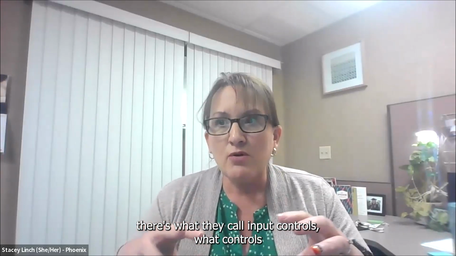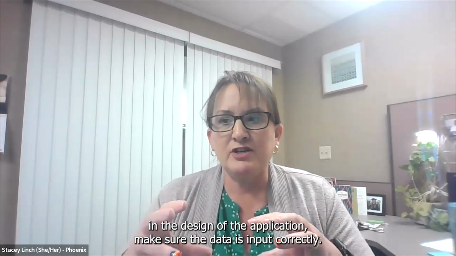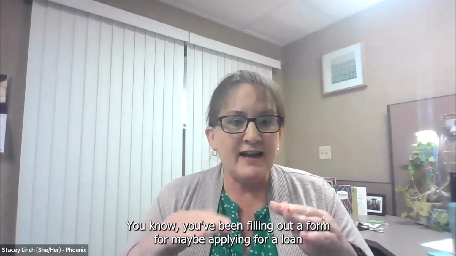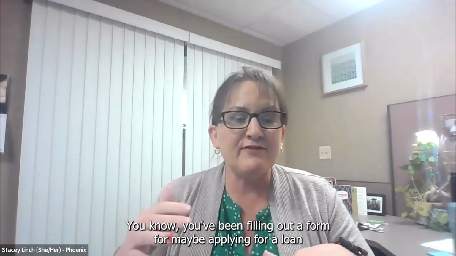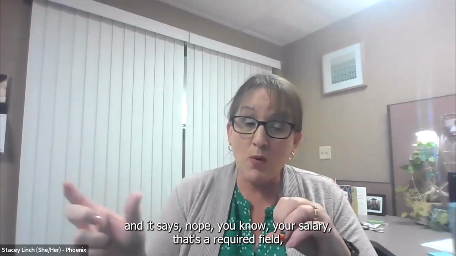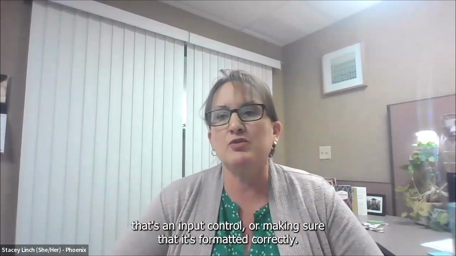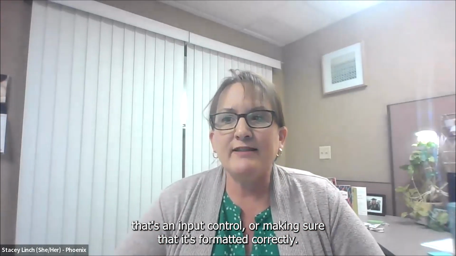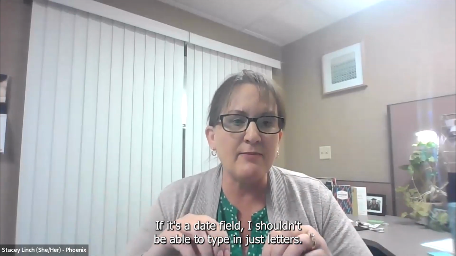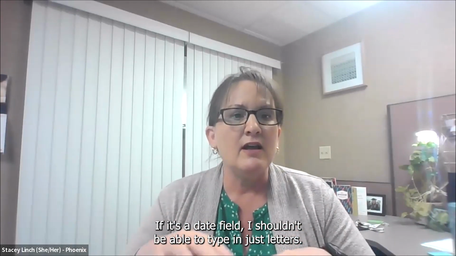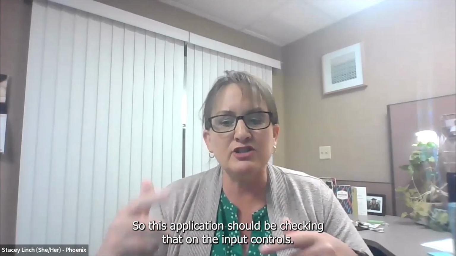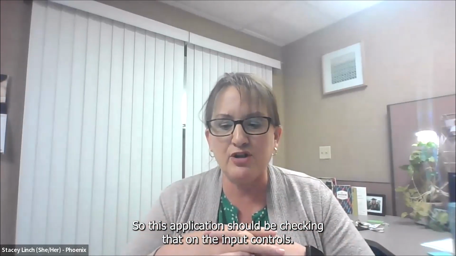What controls in the design of the application make sure the data is input correctly? You know, you've been filling out a form for maybe applying for a loan, and it says, nope, your salary, that's a required field. That's an input control. Or making sure that it's formatted correctly. If it's a date field, I shouldn't be able to type in just letters. I need to put in numbers as well too. So this application should be checking that on the input controls.